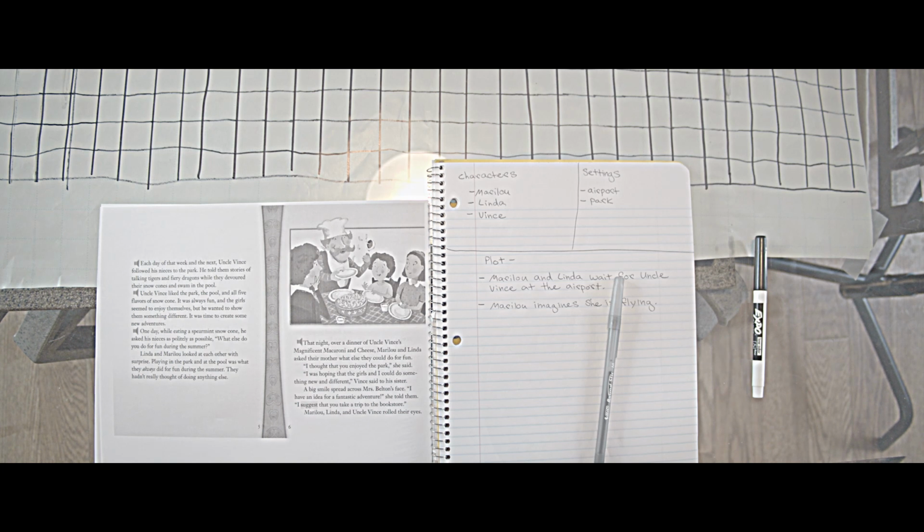That night, over a dinner of Uncle Vince's magnificent macaroni and cheese, Murillo and Linda asked their mother what else they could do for fun. "I thought that you enjoyed the park," she said. "I was hoping that the girls and I could do something new and different," Vince said to his sister. A big smile spread across Mrs. Belton's face. "I have an idea for a fantastic adventure," she told them. "I suggest that you take a trip to the bookstore." Murillo, Linda, and Uncle Vince rolled their eyes.